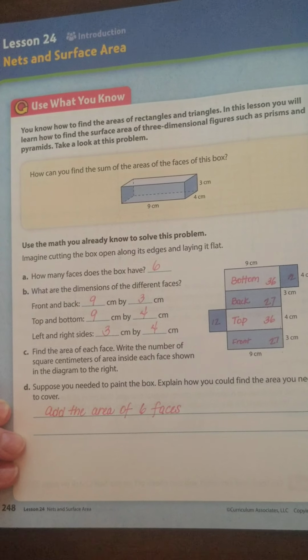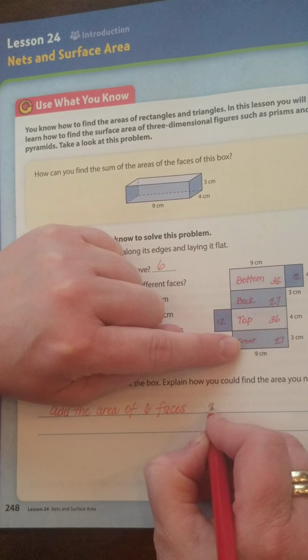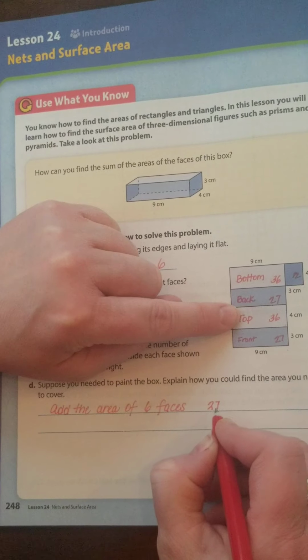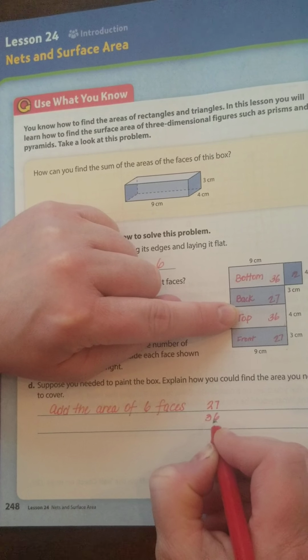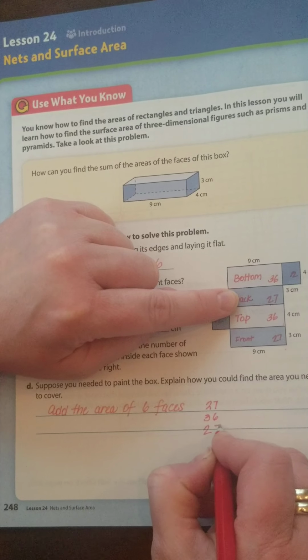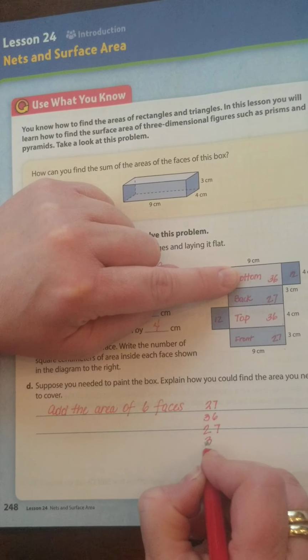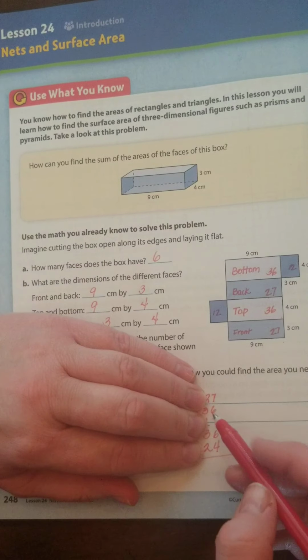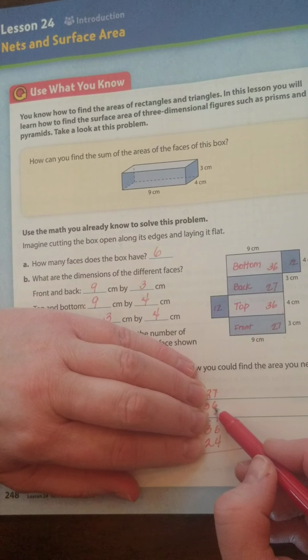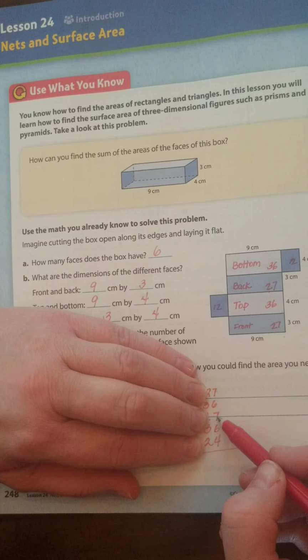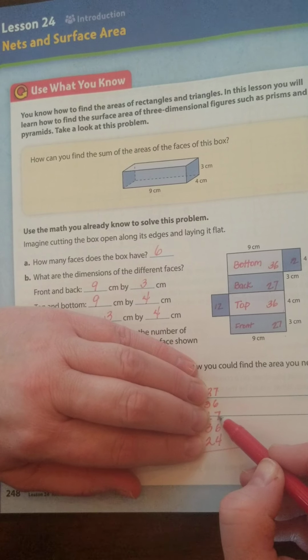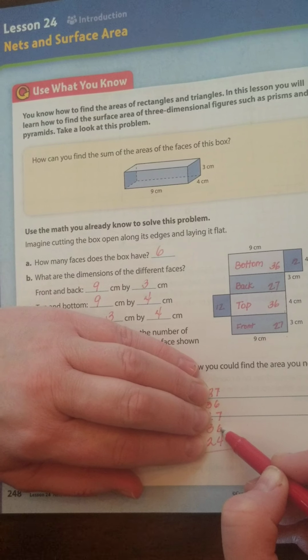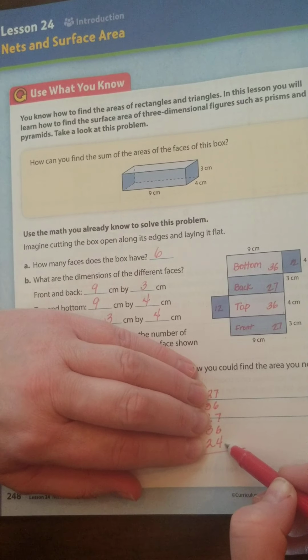So we are going to add 27 plus 36 plus 27 plus 36. And then we've got two 12s. What's 12 plus 12? 24. Okay, so we're going to go ahead and add this up. 7 plus 6 is 13. 13 plus 7 is 20. 20 plus 6 is 26. 26 plus 4 is 30.